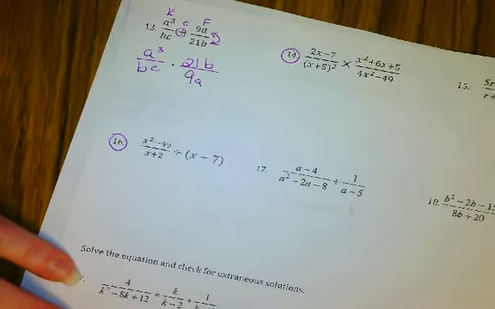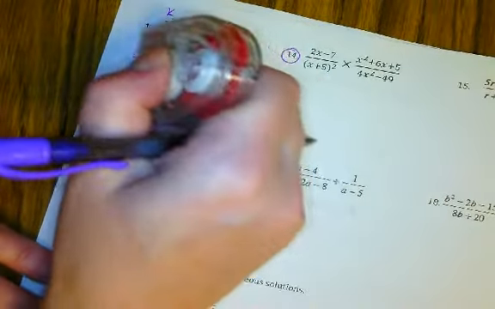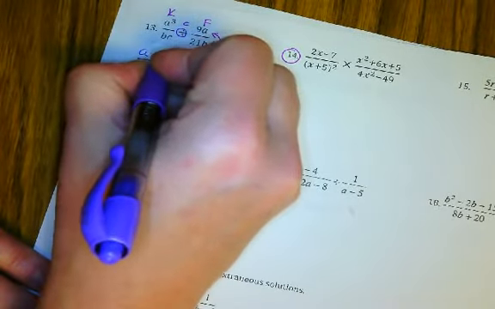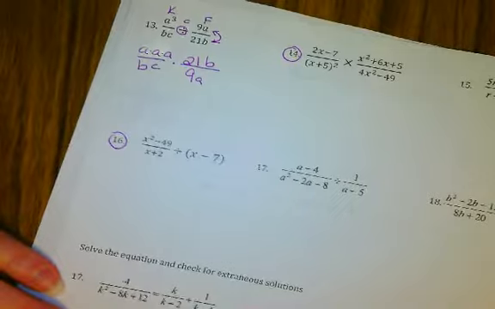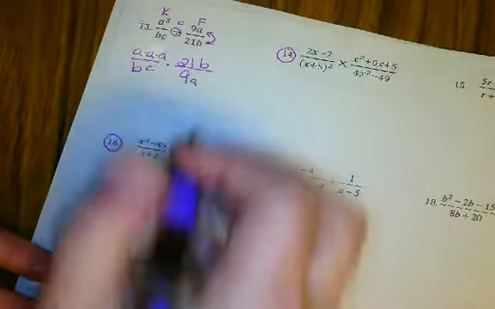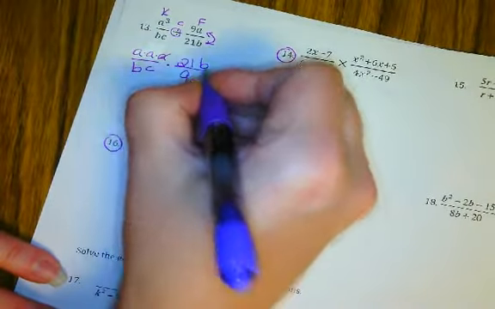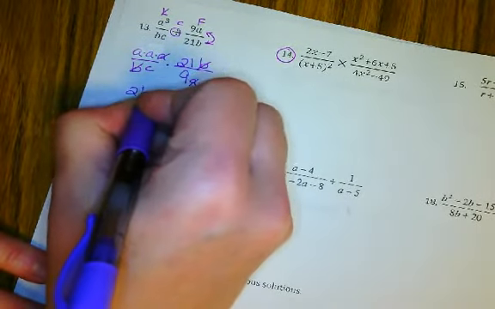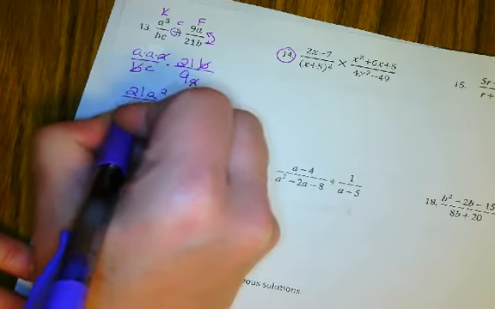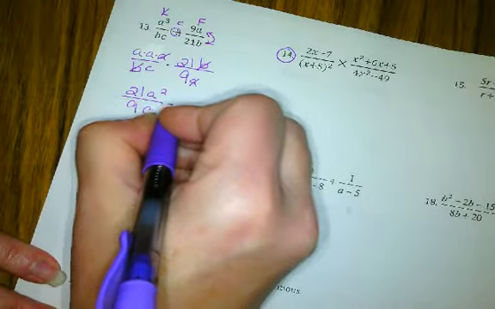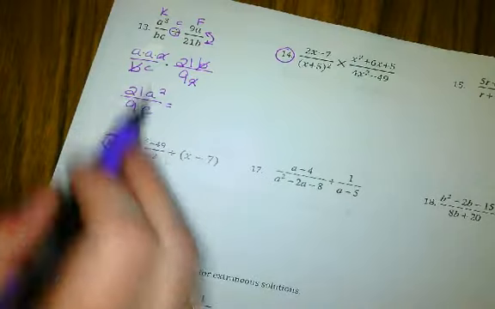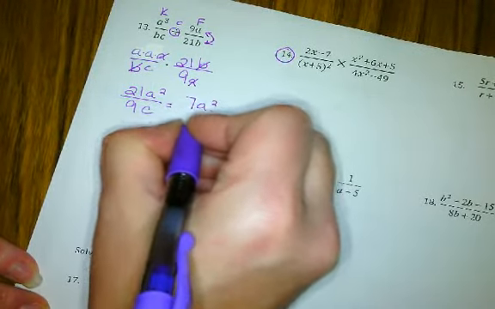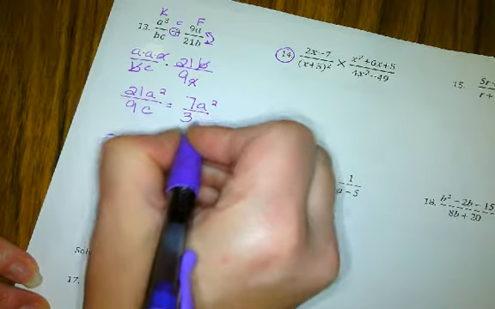Now, another way to think about this is if I take those a cubed and actually list them out, a times a times a, then I can just start canceling out. So again, top, bottom, top, bottom. What I have left is 21a squared over 9c. Now, 21 and 9 can both be divided by 3. So that gives me 7a squared over 3c.